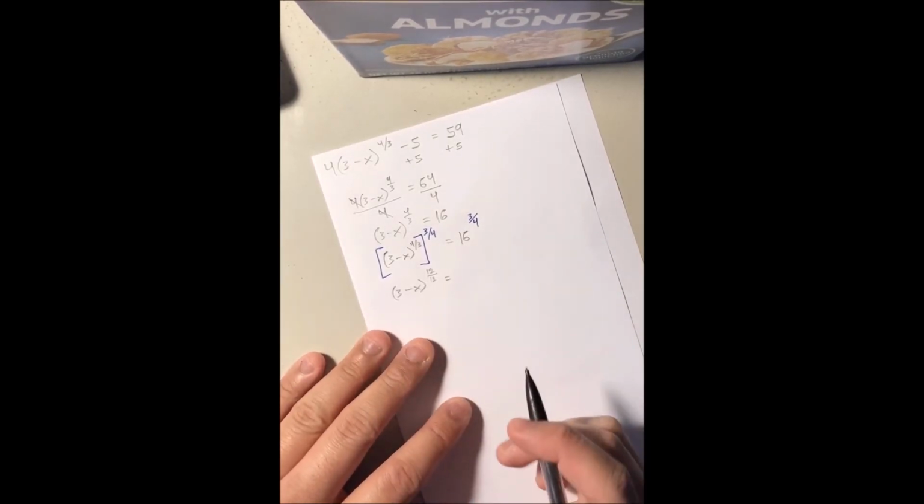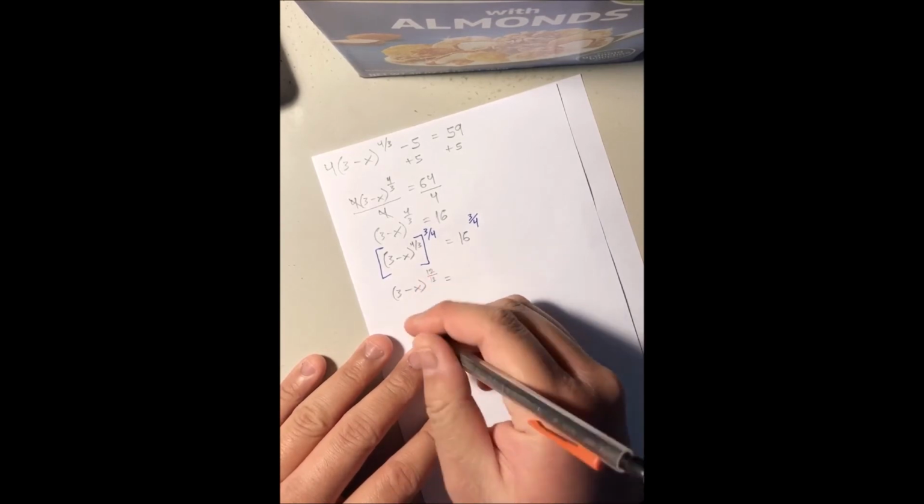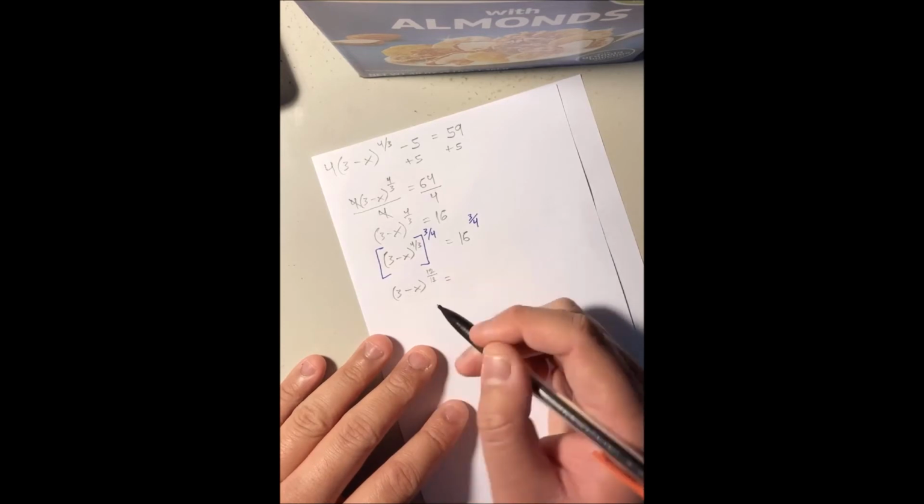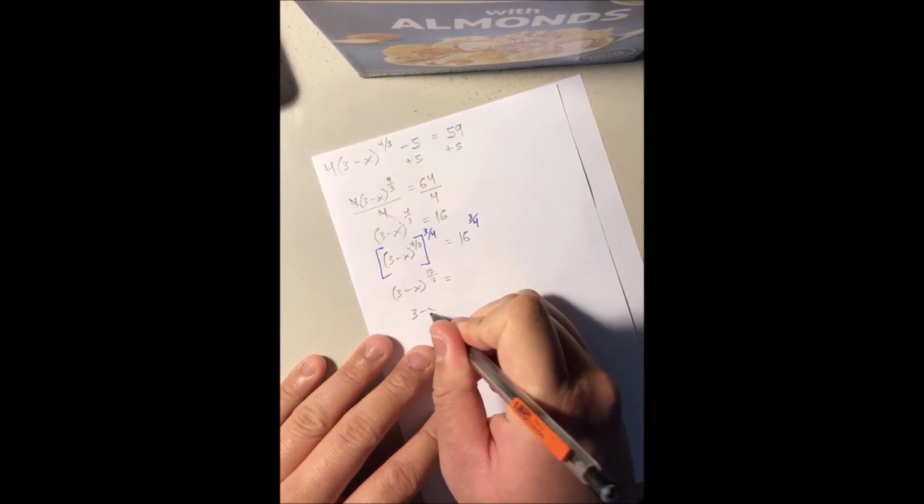Okay, and I'll do the right hand side in a little bit. But 12 over 12 is positive 1, and so we got 3 minus x raised to the positive 1, which is 3 minus x by itself, okay?